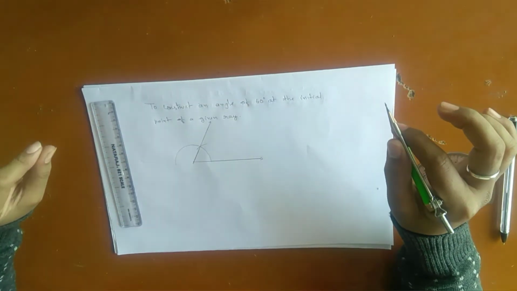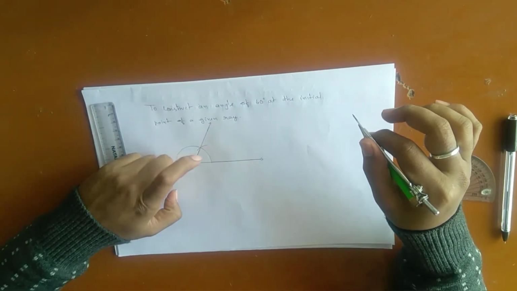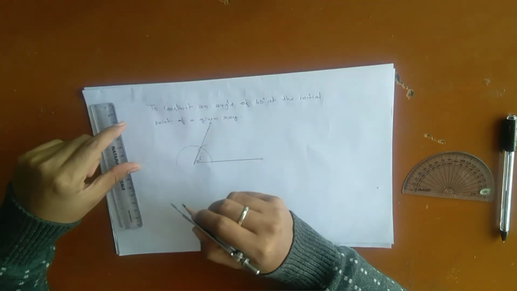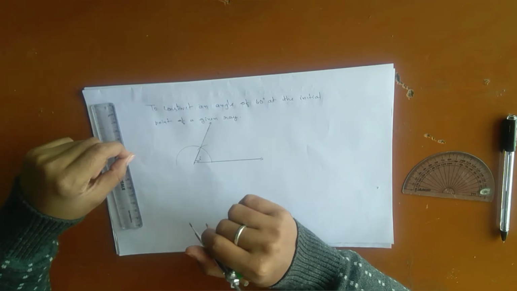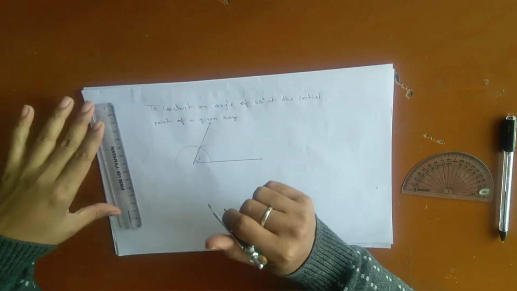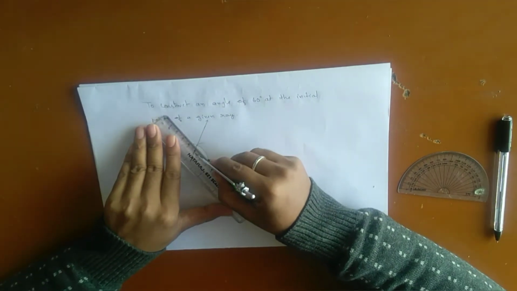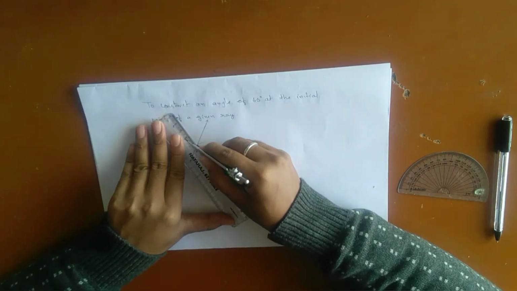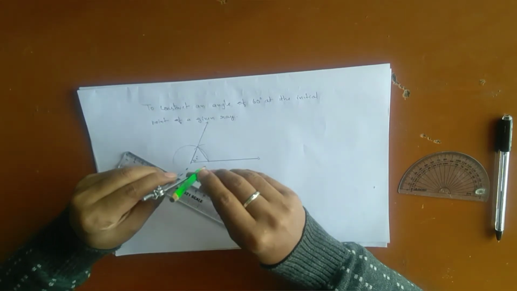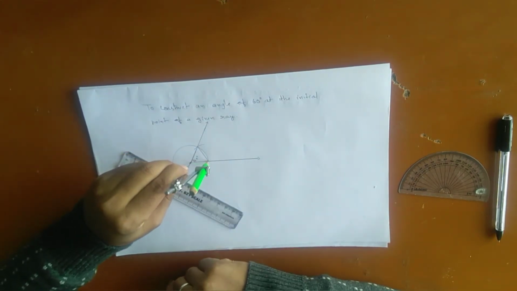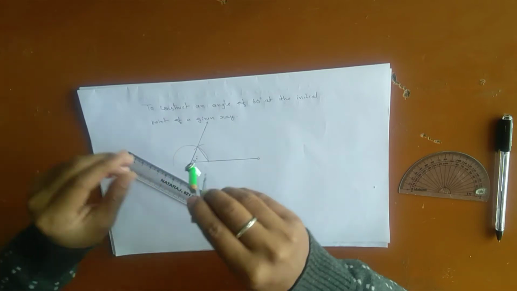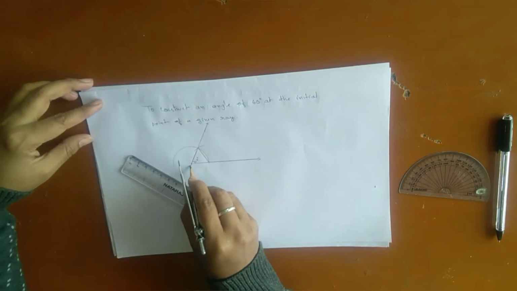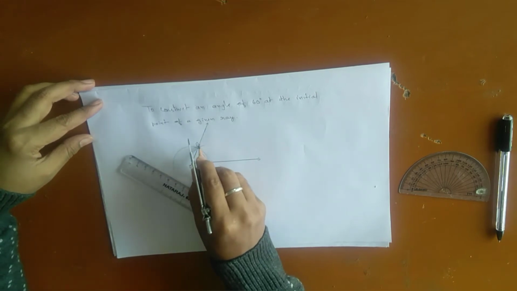Now we're going to justify it. How could you say that this angle is 60 degree? This question may arise in your mind. So let's join this part also. We'll join it here. What you can see is that this and this are equal. Give the names O, A, B.